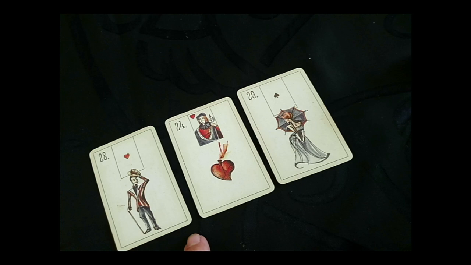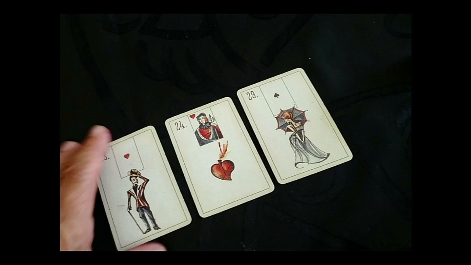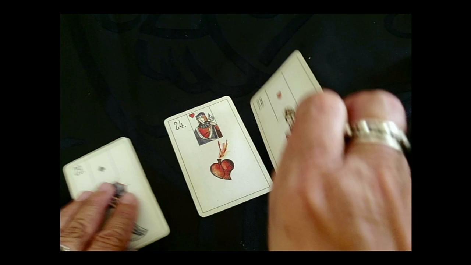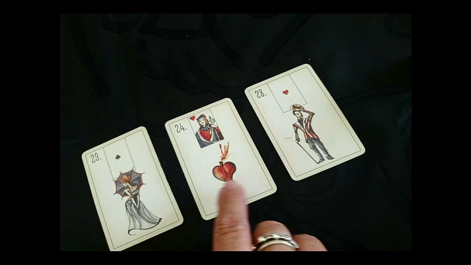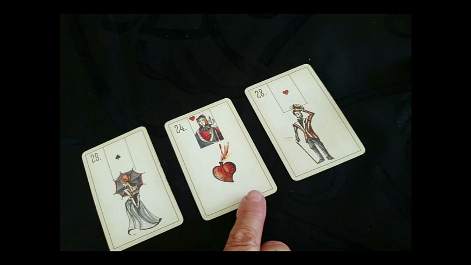He's looking at you. Now, if the cards were this way, it would be a different thing. Even though the heart is there, and he is interested in you, you're not looking at each other. So there's a reason going on that you're not communicating, you're not talking. Maybe it's too new, whatever the case may be. But the heart is still there.